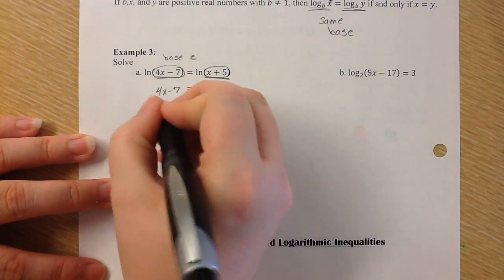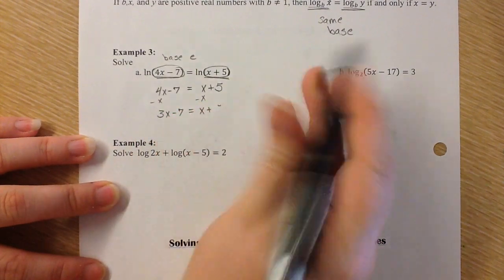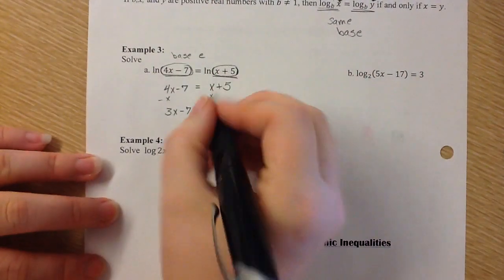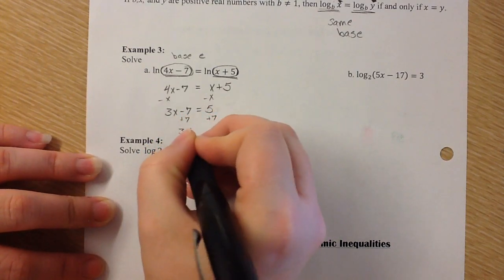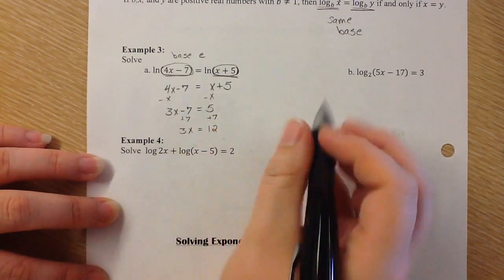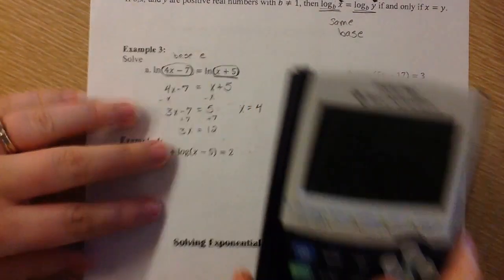Subtract x from both sides. 3x minus 7 equals, oh, x is gone, equals 5. Add the 7 to both sides. 3x equals 12. Divide by 3, x equals 4. So now we can double check this.